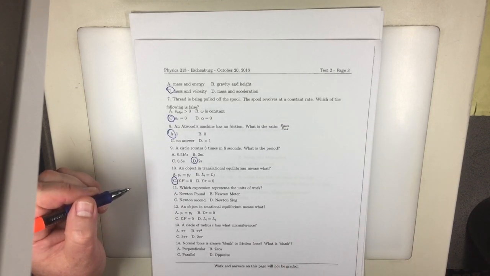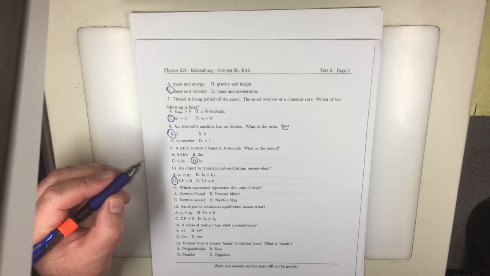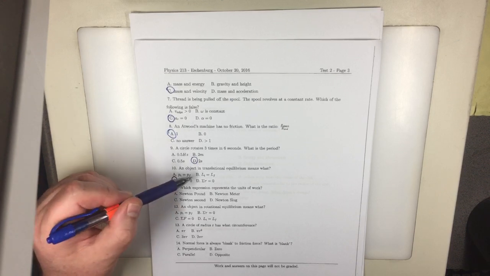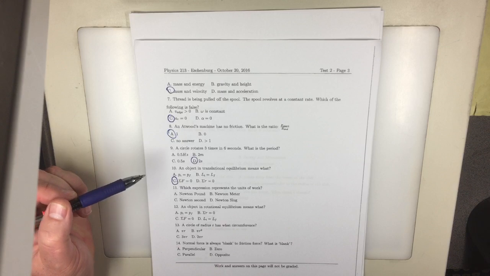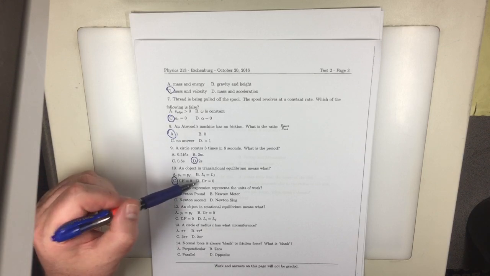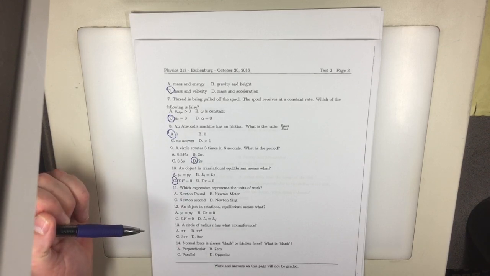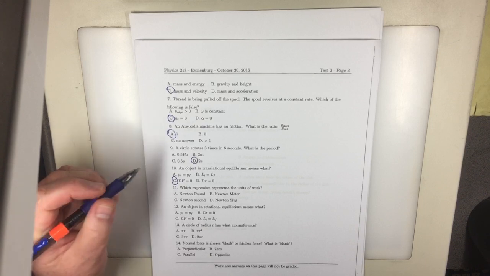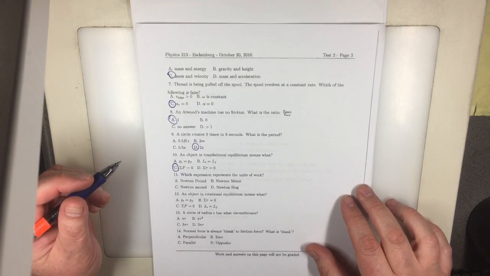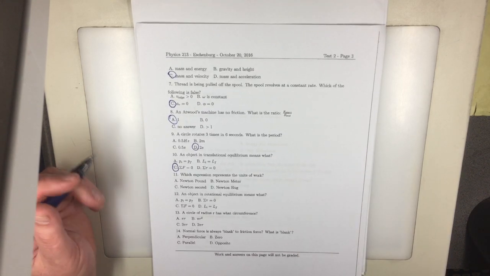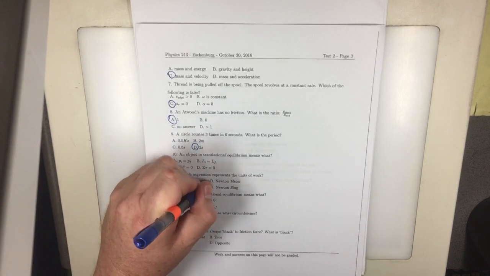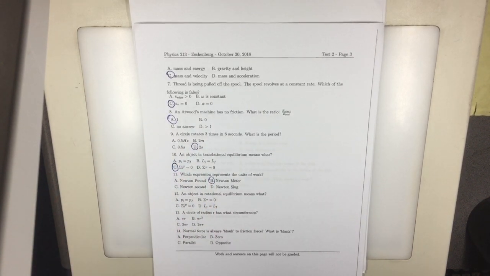A is what? Conservation of linear momentum. B is what? Angular momentum, conservation. D is what? Rotational equilibrium, yes. Which represents the unit of work? Newton meter. What is another way of saying Newton meter in one word? Joule. Excellent.